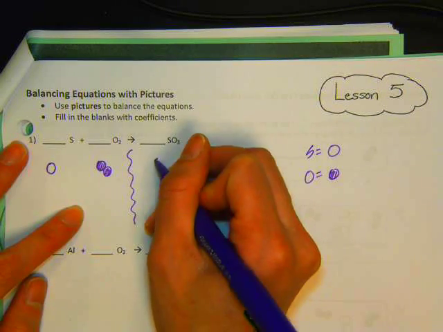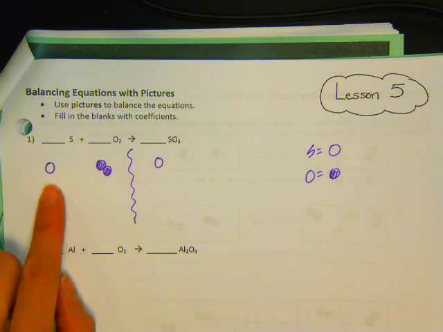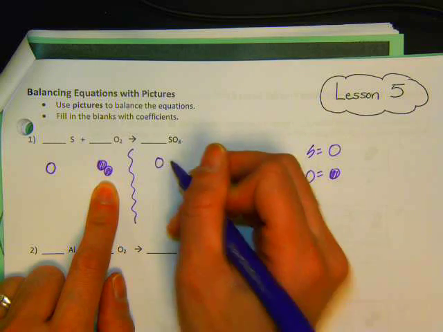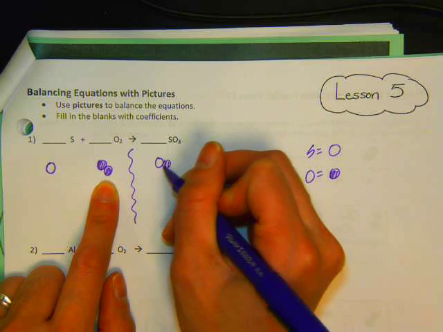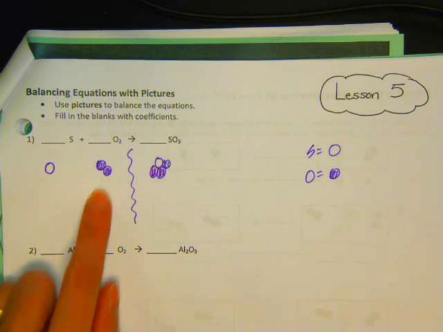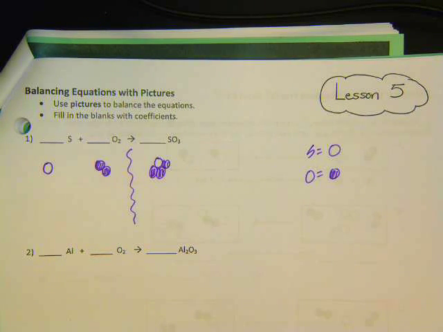What are you supposed to do? So my S is just a clear circle. My O2 is two colored ones. My SO3. So right away, you see things are out of balance, right? Things aren't correct. So how do we fix this?